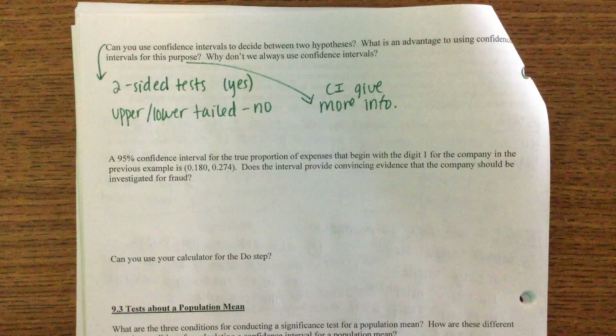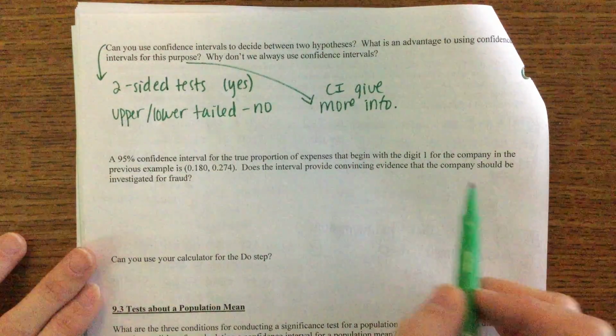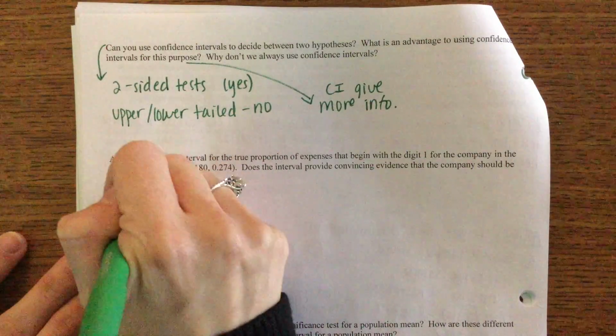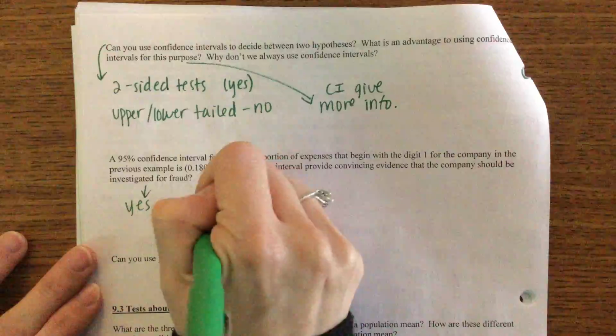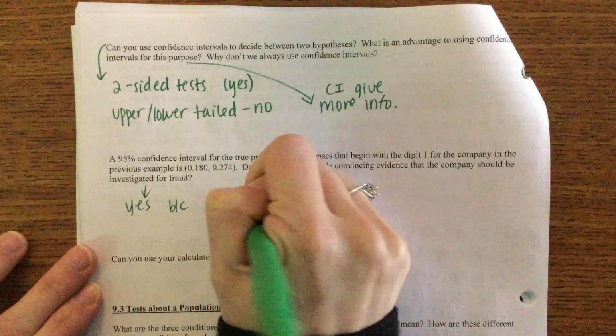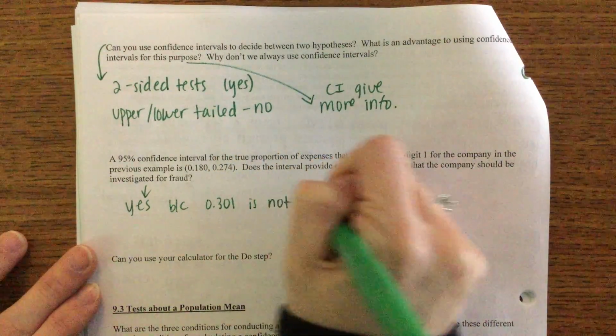No. So does the interval provide convincing evidence that the company should be investigated for fraud? Yes, because 0.301 is not in the interval.